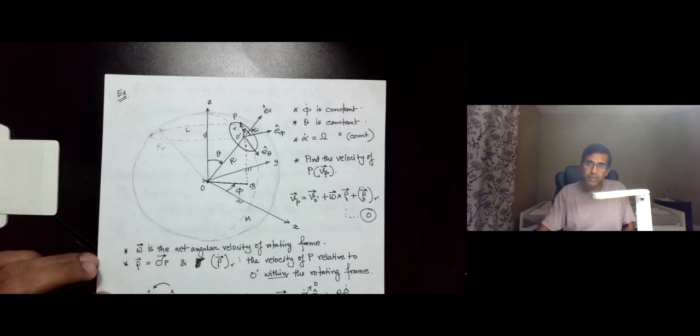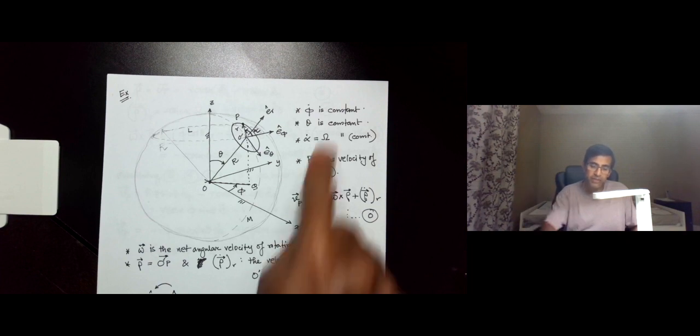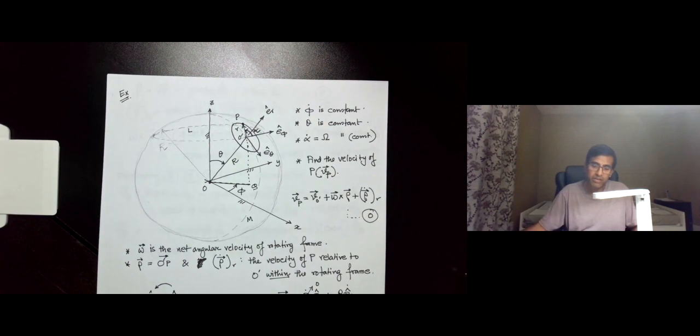Just to keep things in perspective, this was the setup of the problem. It consisted of a gyroscope that spins with a constant angular velocity and which precesses with a constant speed of phi dot. This phi dot is called the precession speed, and it is considered constant.